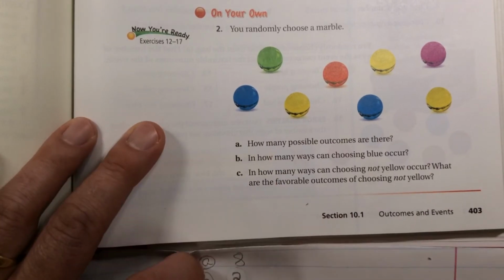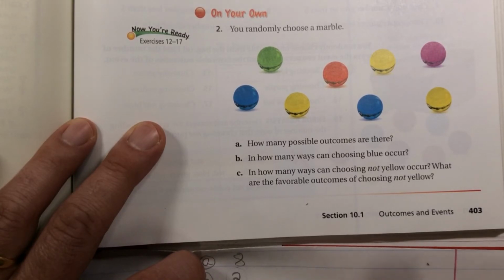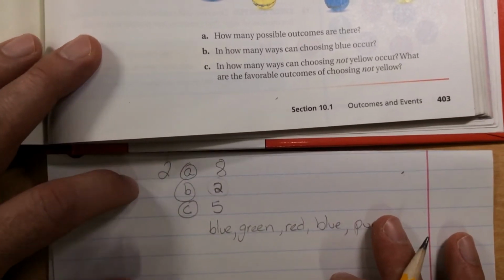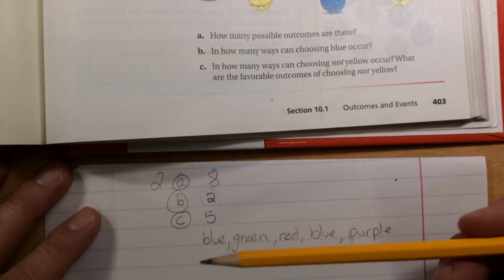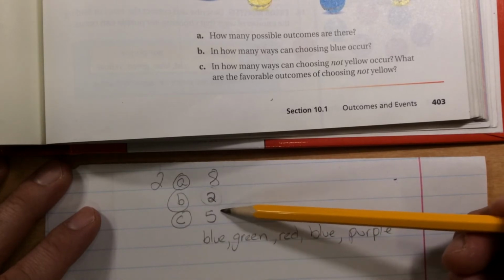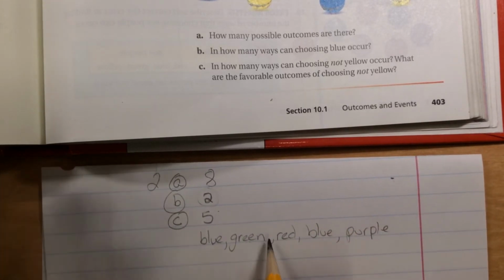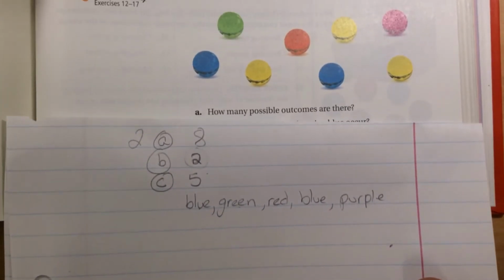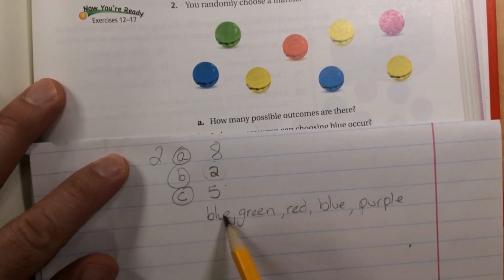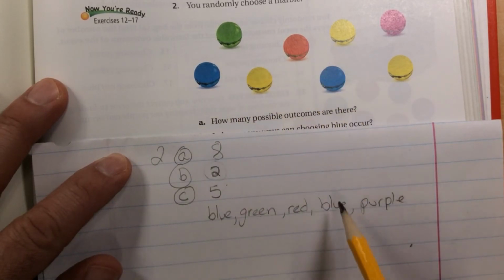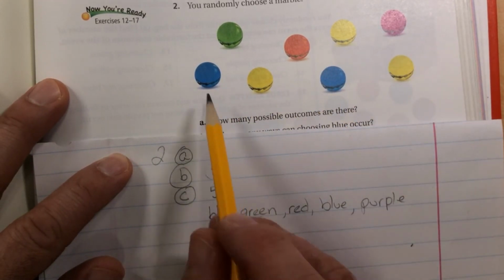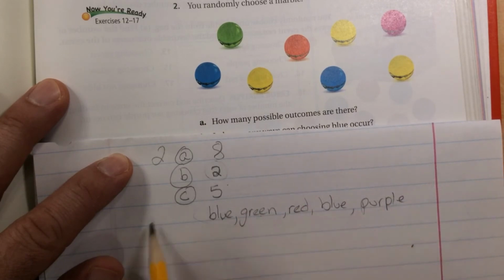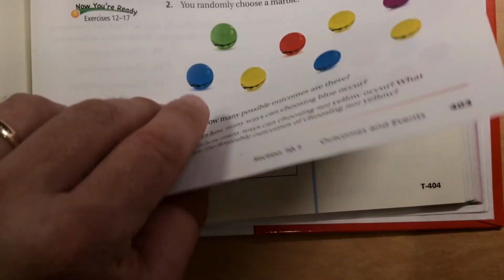So blue, green, red, blue again, and purple. So 5 ways we can choose not yellow. And here they are. Blue, green, and I'll put this up here so you can see it. Blue, green, red, blue, purple. So 5 ways to choose not yellow. And here are the 5 ways of choosing not yellow because they asked.